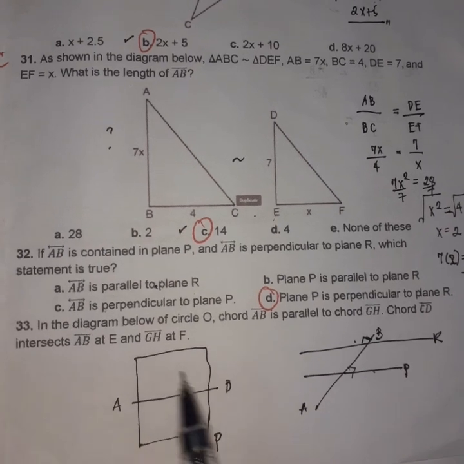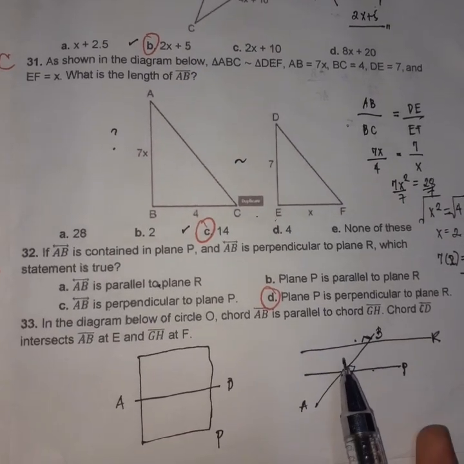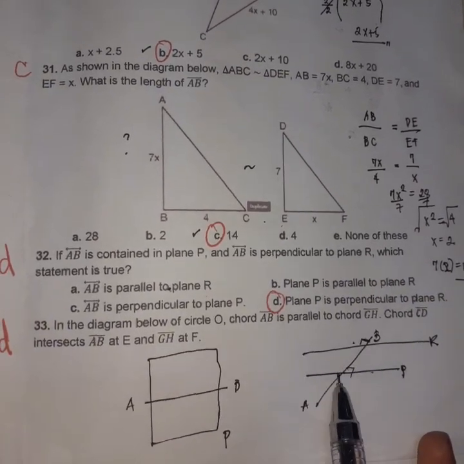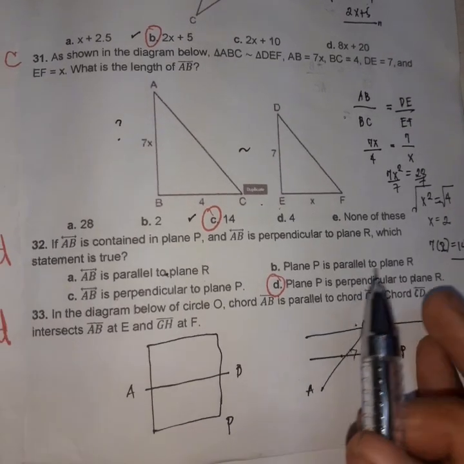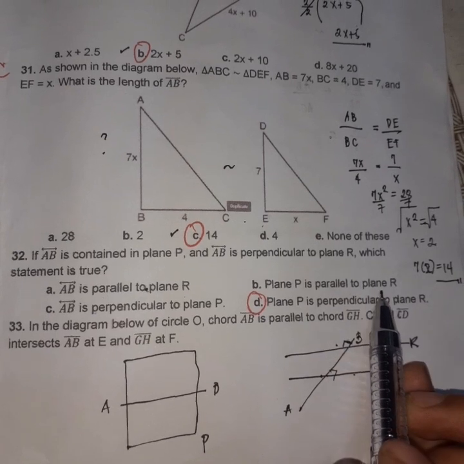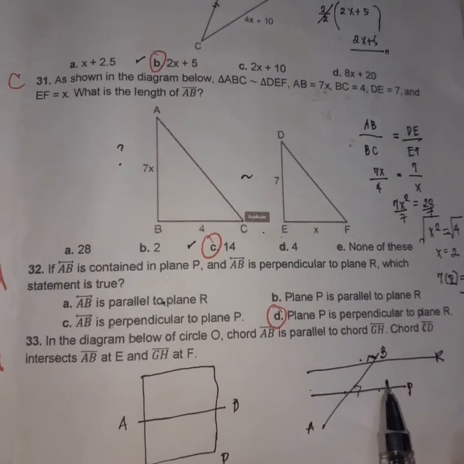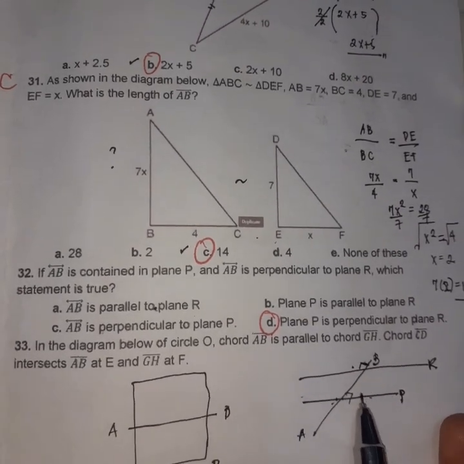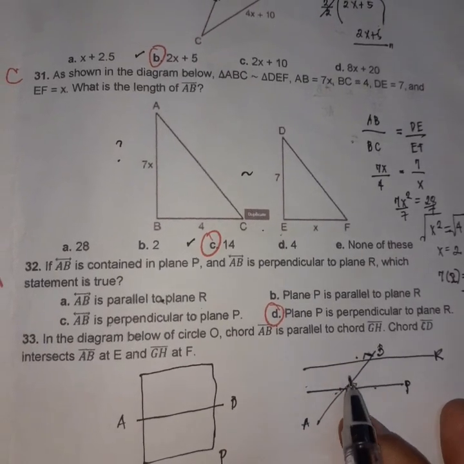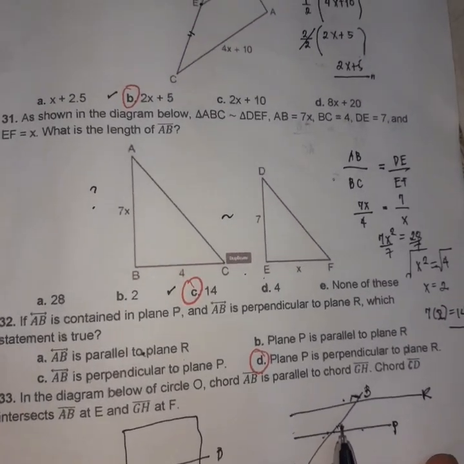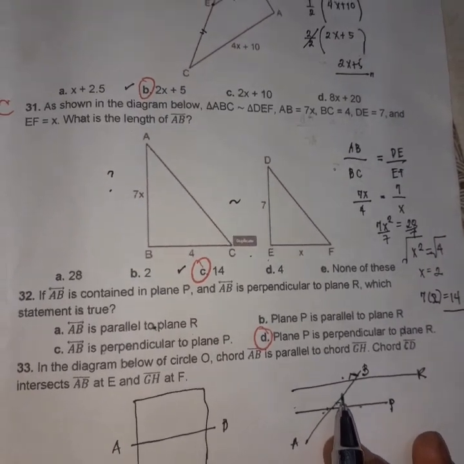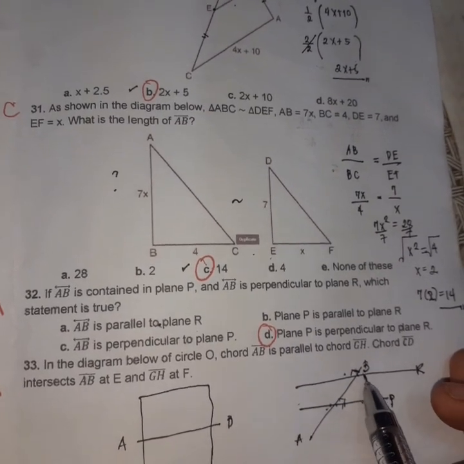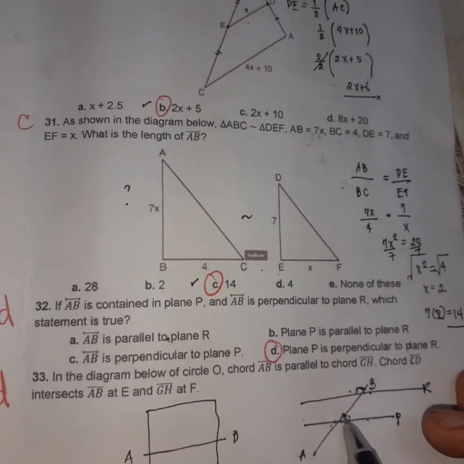Letter C. AB is perpendicular to plane P. No, not all the time. It may be perpendicular to R, but not all the time is it perpendicular to P. Letter B. Plane P is parallel to plane R. Again, not all the time. If it is perpendicular, it is not parallel. Letter D. Plane P is perpendicular to plane R. Which is true because this is here and this is also here.